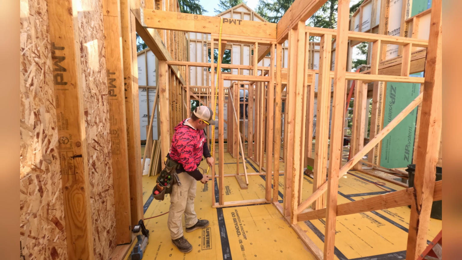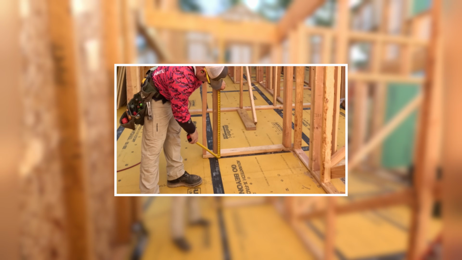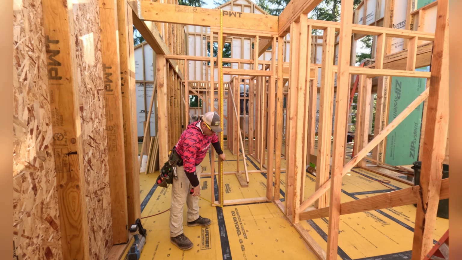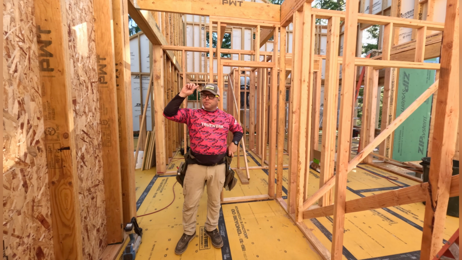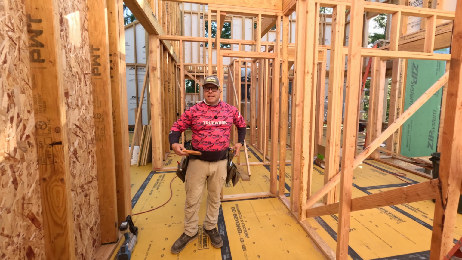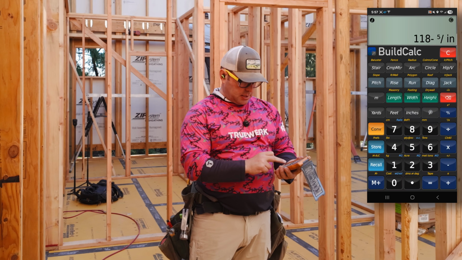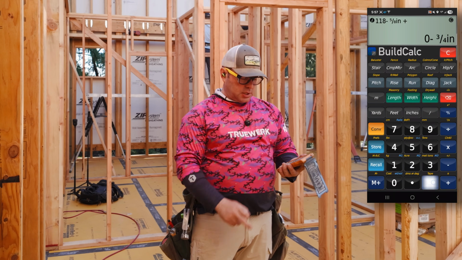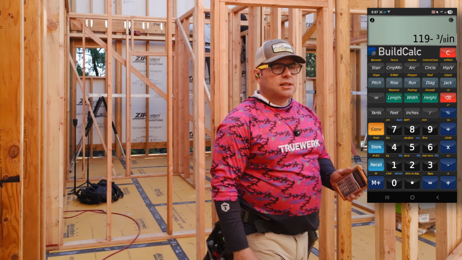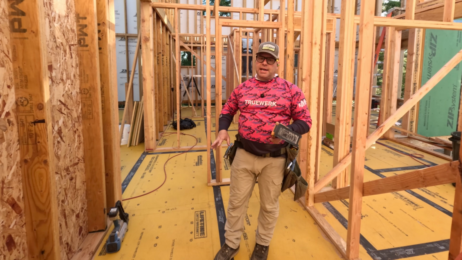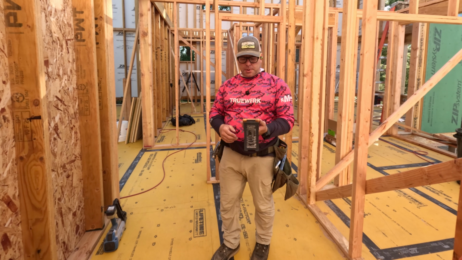So I have from the top of my rim to my subfloor 118 and 5/8, but I know I'm going to have 3/4 of subfloor up above, so I need to add that. So 118 and 5/8 plus 3/4 is 119 and 3/8. That is the rise that I will divide out to get equal stairs all the way up.